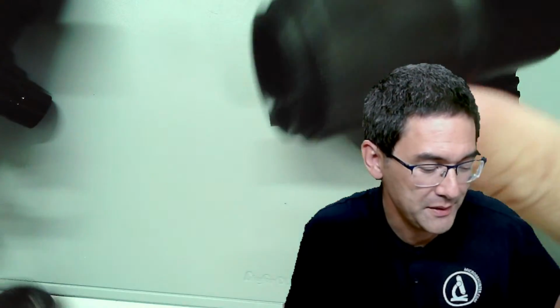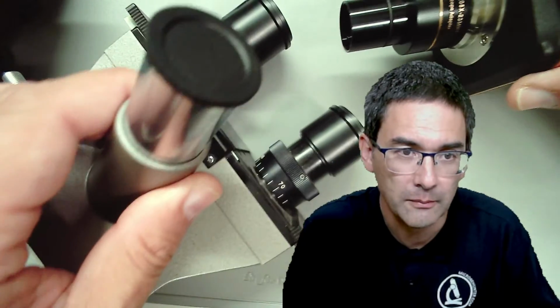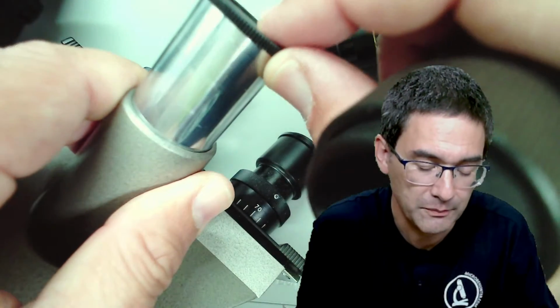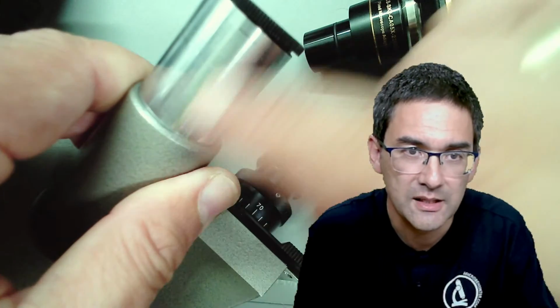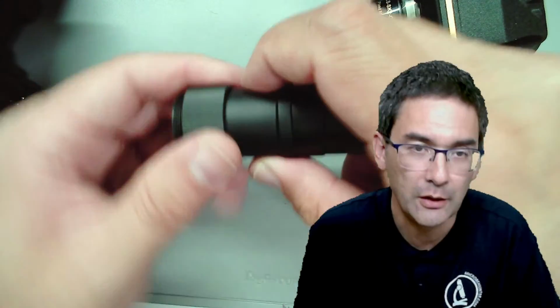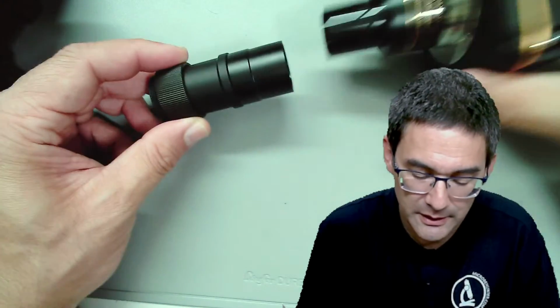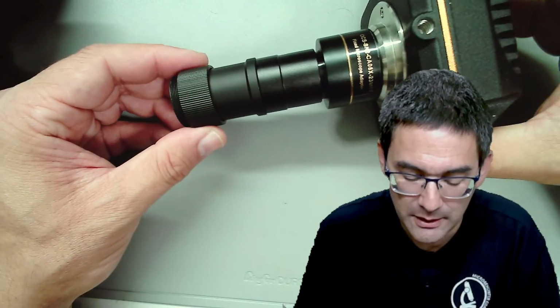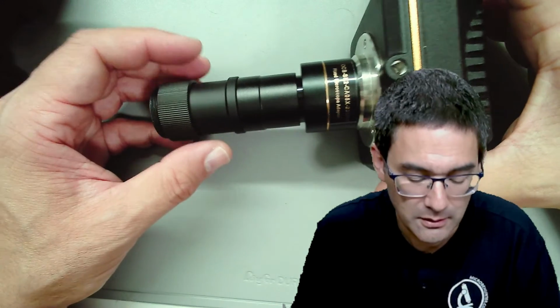Okay, so for example, this slightly older model does not have this possibility. You see this has only a fixed length, and that's it. But other microscopes allow you to do that. And then you of course insert this, and then you can take your pictures.